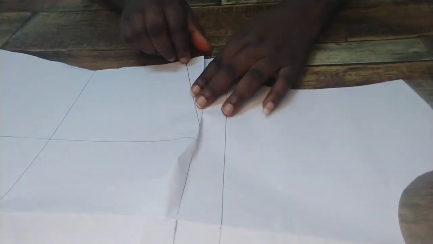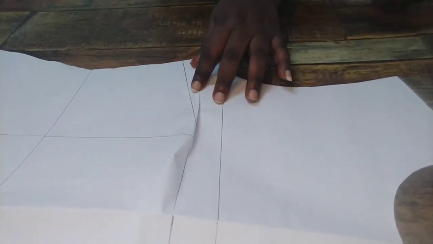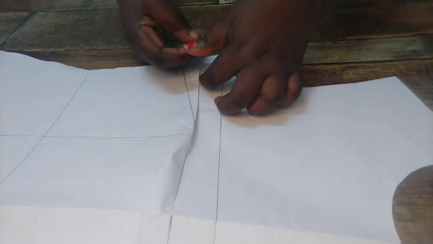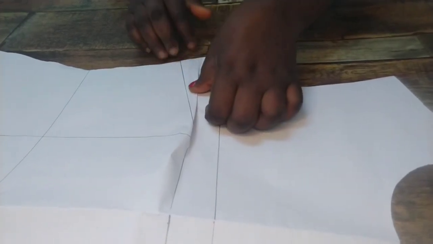Then I'm going to fold it this way. After folding it, then I will fold it this way. So I'm going to use the sellotape to gum it down. You can see what I'm doing. I will gum it down.